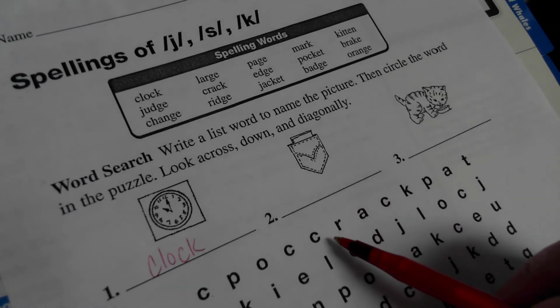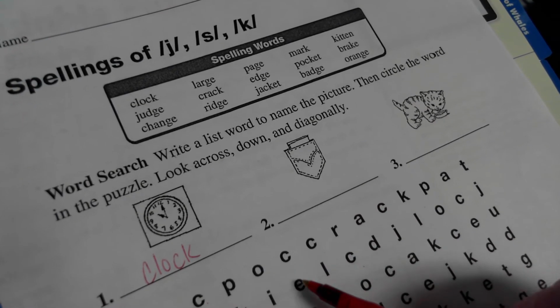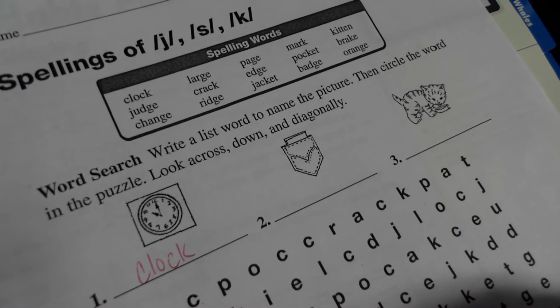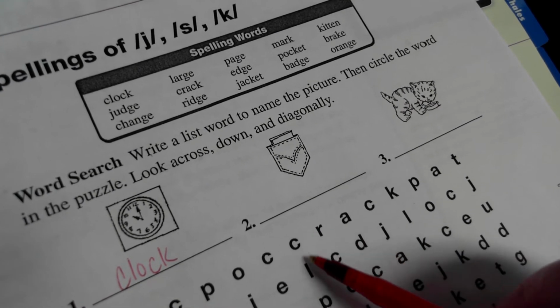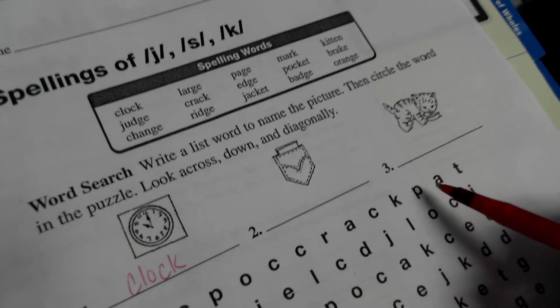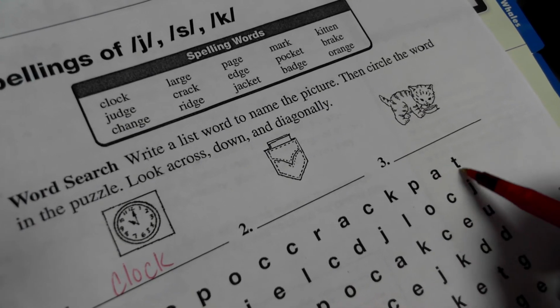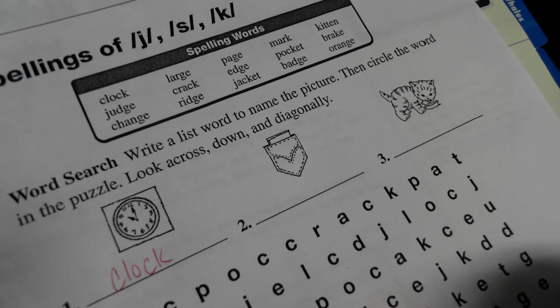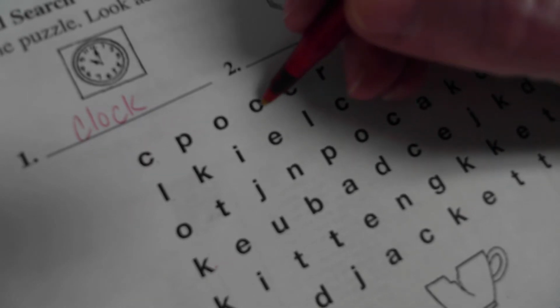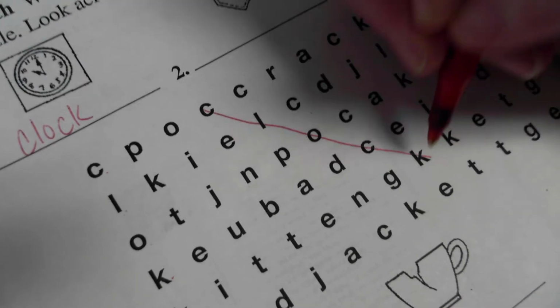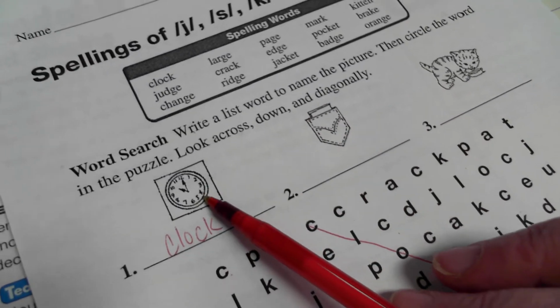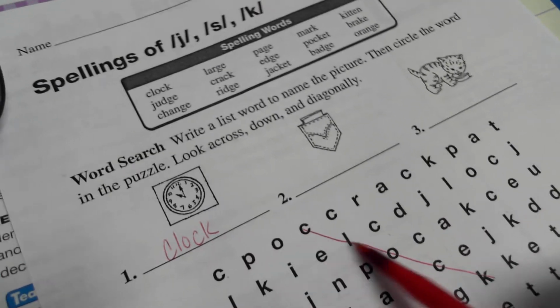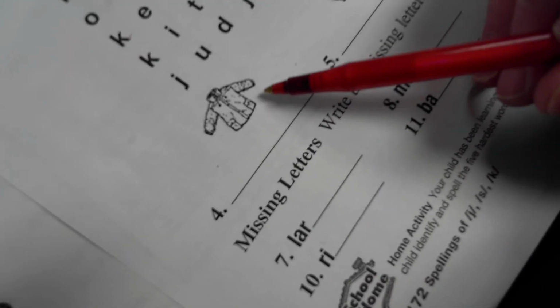Remember, it can go up or down, backwards. So I'm trying to find all my C's and see if I can find clock right quick. A little bit harder than it looks. Okay, still looking. There it is, C-L-O-C-K. So that's the word clock, okay? And that's what it told us to do. Write the name of the picture and then draw the line. At the bottom, you're doing the same thing.